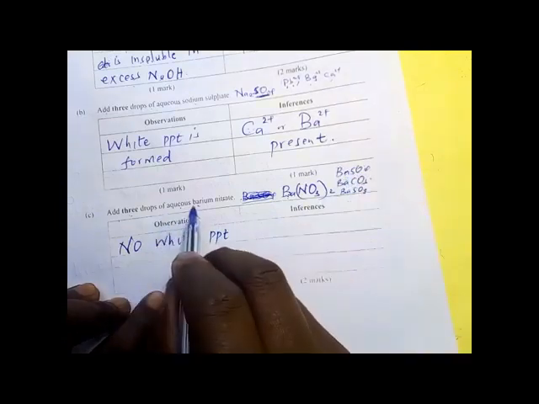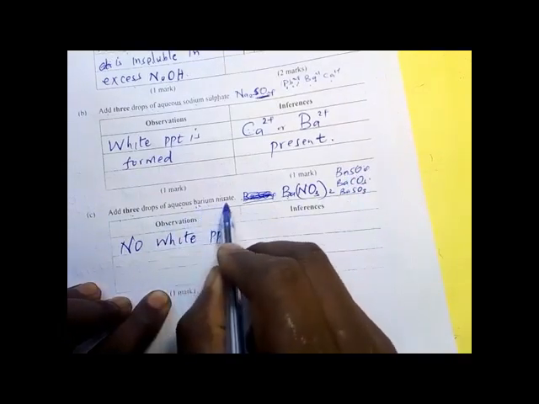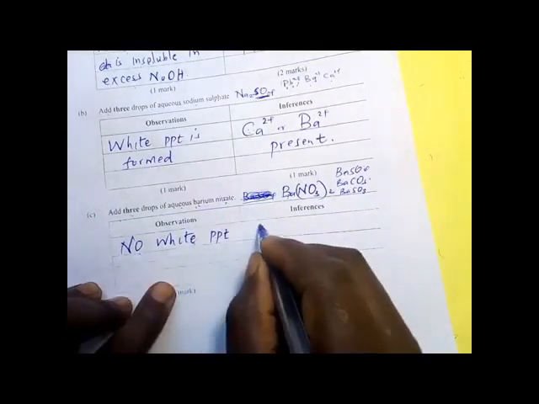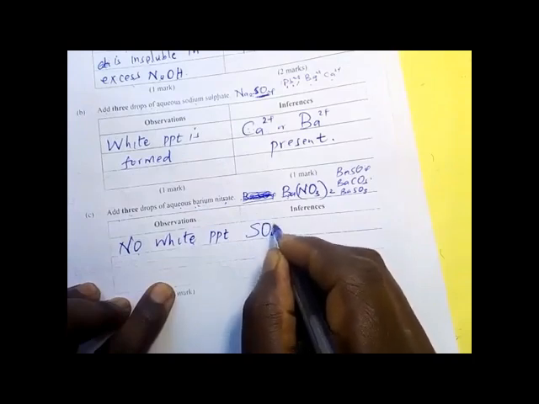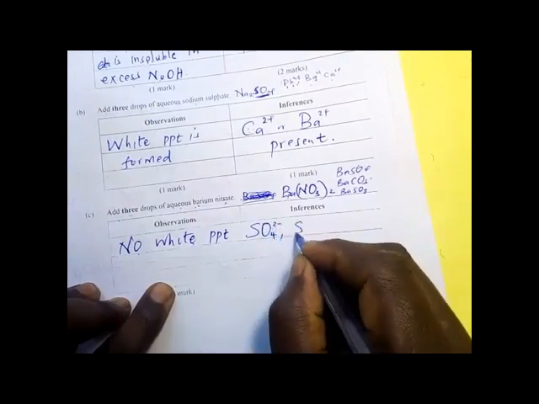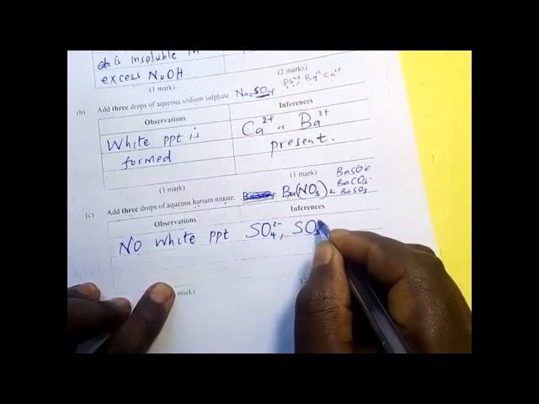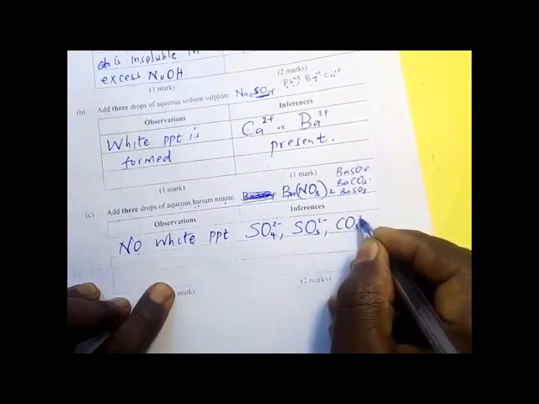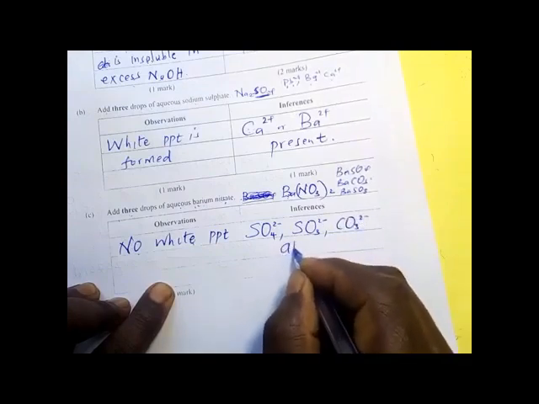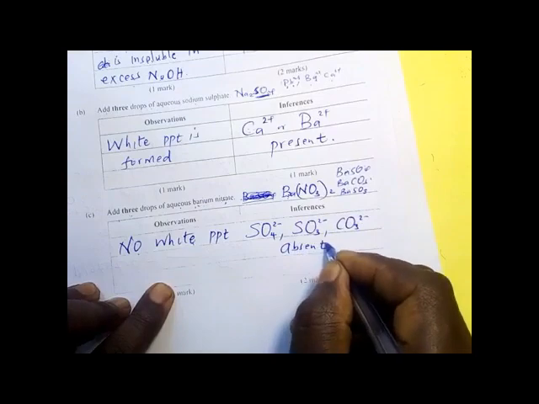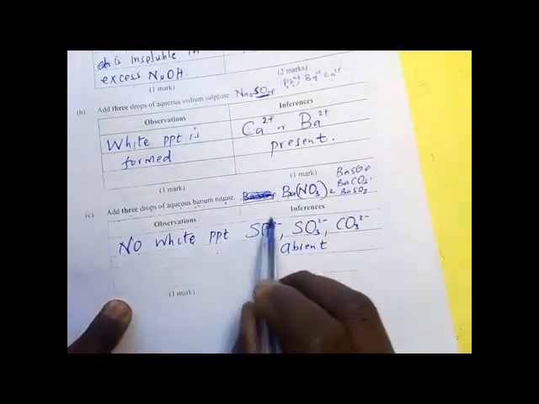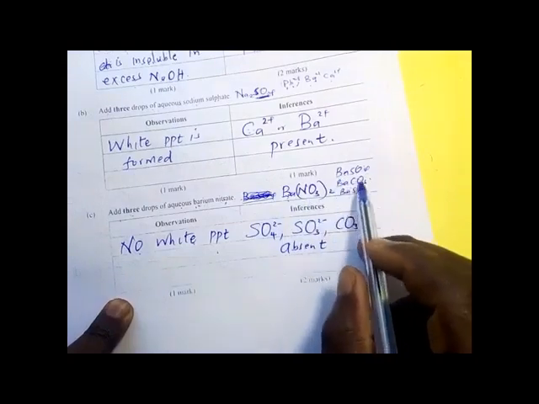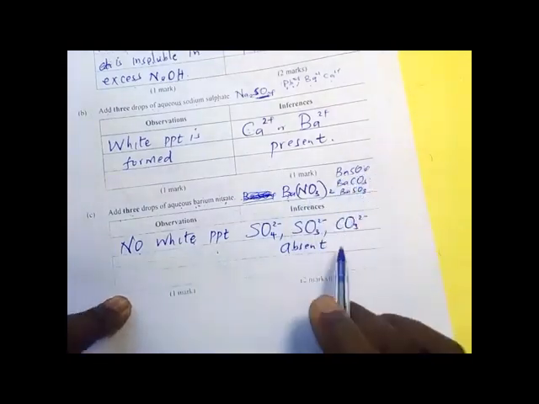But now, since there is no white precipitate, it means the sulfate, the sulfite, and the carbonate are absent. They are not there. Otherwise, if they were there, barium would form a white precipitate with one of them.